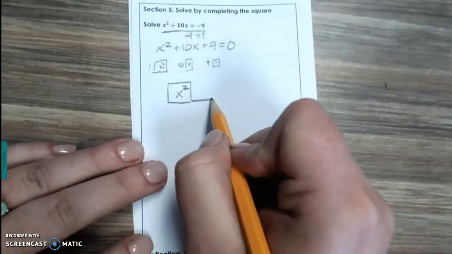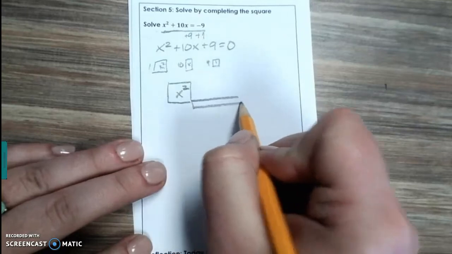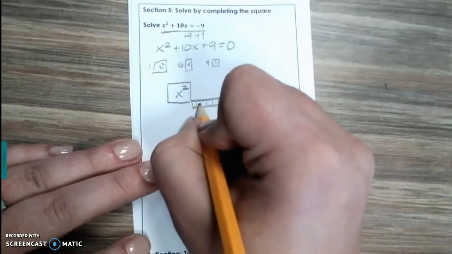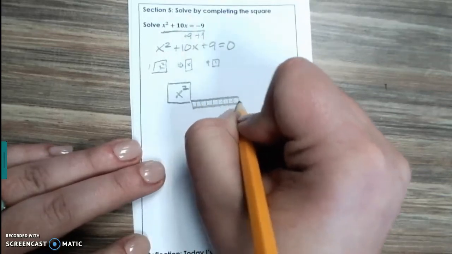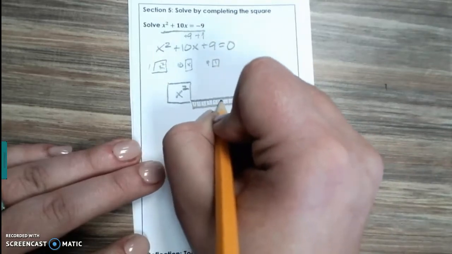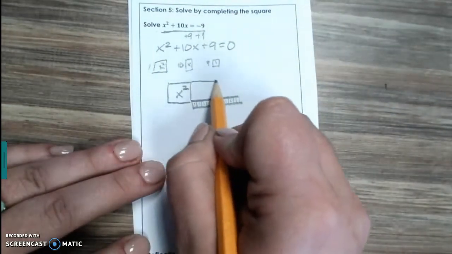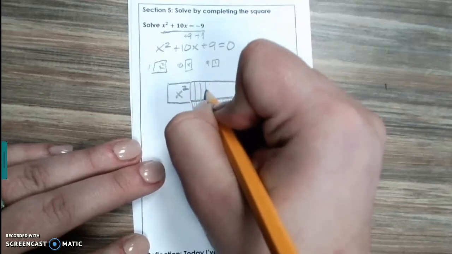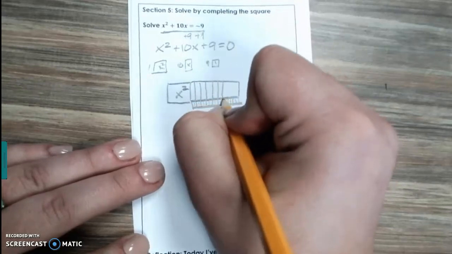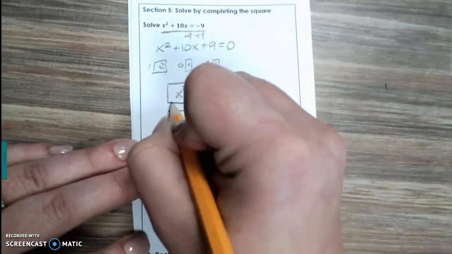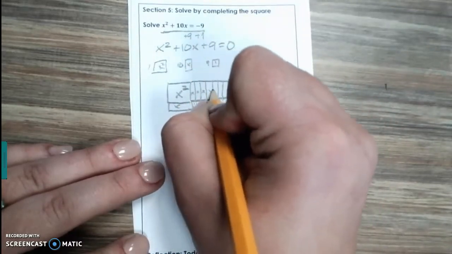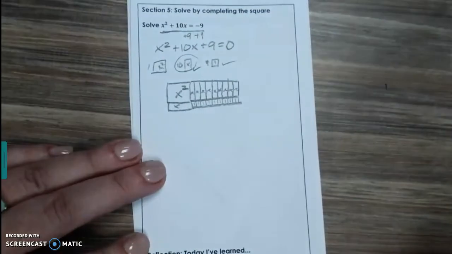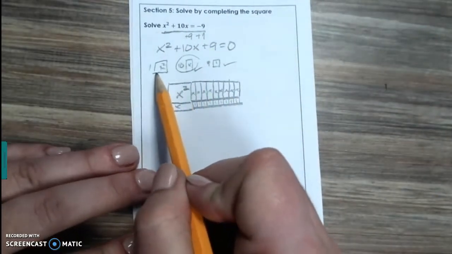So I'm going to have my 9 tiles, and that would be 1, 2, 3, 4, 5, 6, 7, 8, 9. And then I would fill in my 10 x tiles. Then I have 10 x tiles, 9 individual rectangles, and 1 x squared.